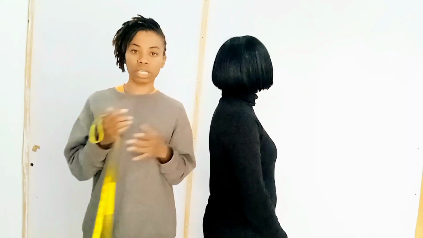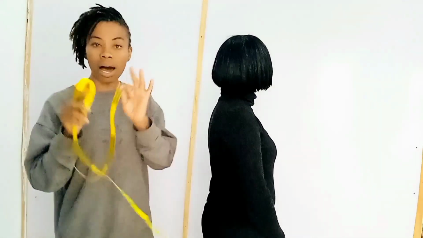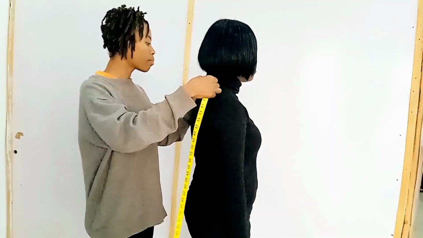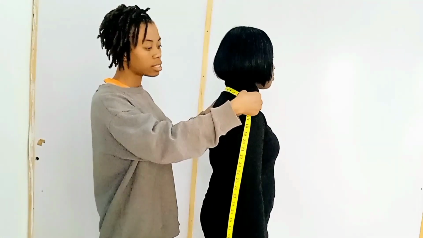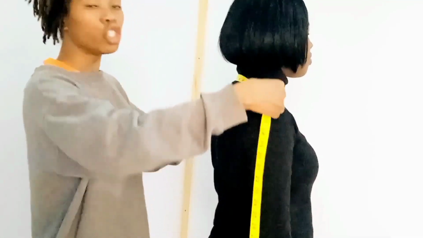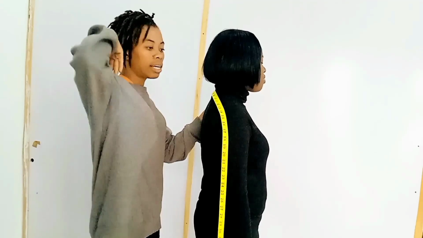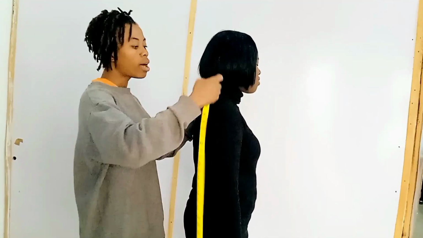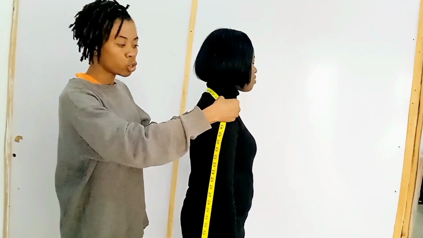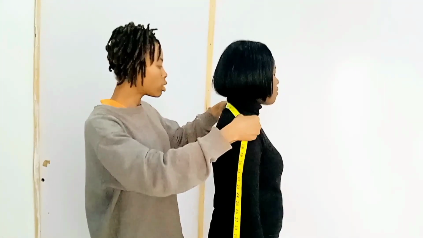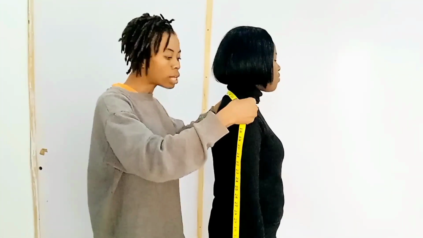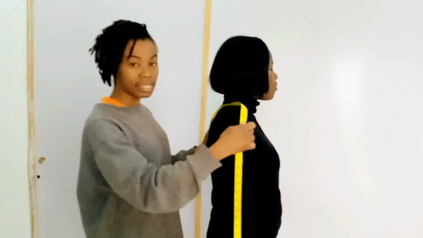All right, now to take our shoulder measurement, your shoulder measurement is from the joints, the parts where your hand joins to your shoulder, that's the movable place, that's where you're going to be measuring your shoulder from. Your shoulder measurement is from one shoulder to the other, and that is about that. Then we head on to taking our bust measurement.